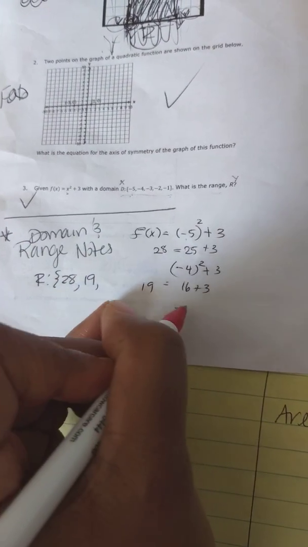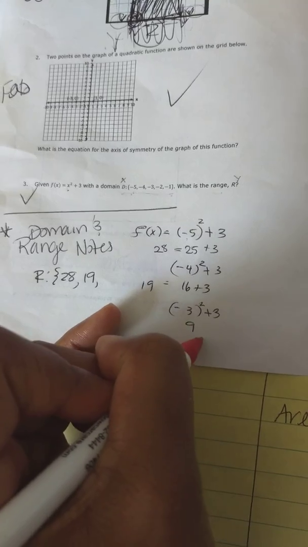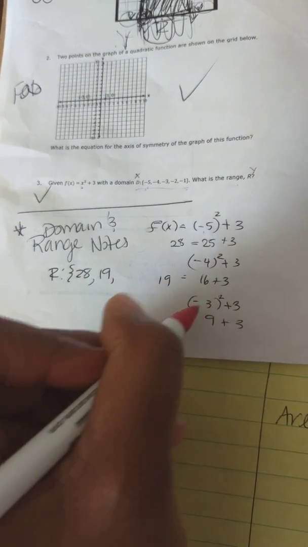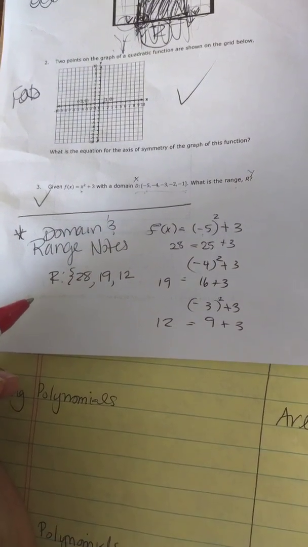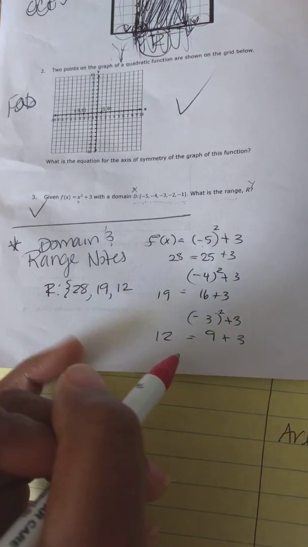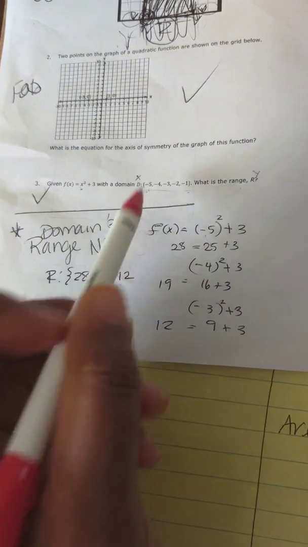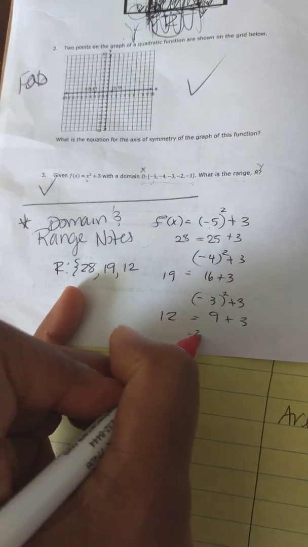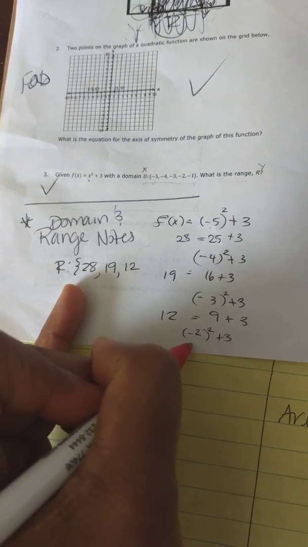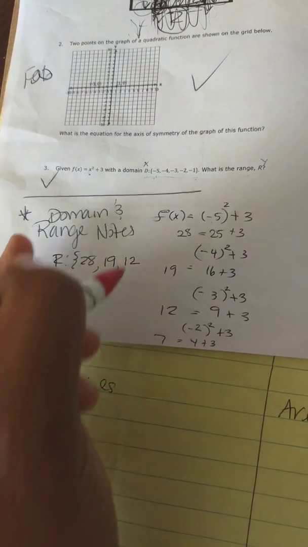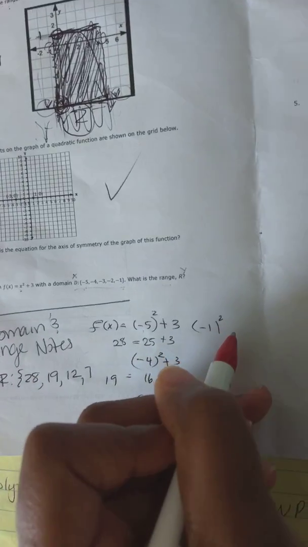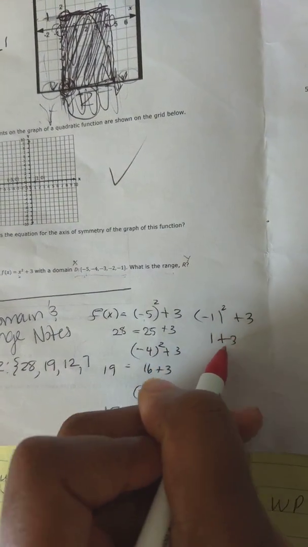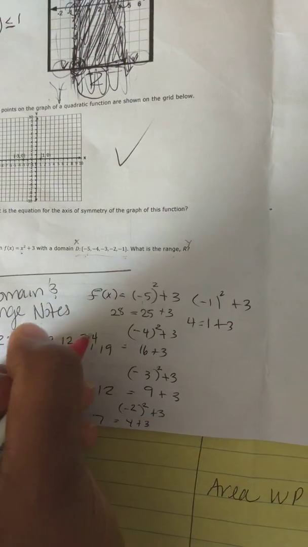Then I plug in the -3. -3 squared plus 3 is 9 plus 3, not 6, 9 plus 3, which is 12. So I plug in that 12. All right, then I plug in the next one, because however many numbers they give, that's how many I have to check. -2 squared plus 3 is 4 plus 3, which gives me 7. And last but not least, -1 squared plus 3 is 1 plus 3, which equals 4. And this would be the range.